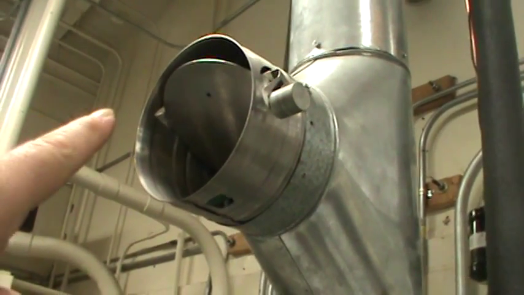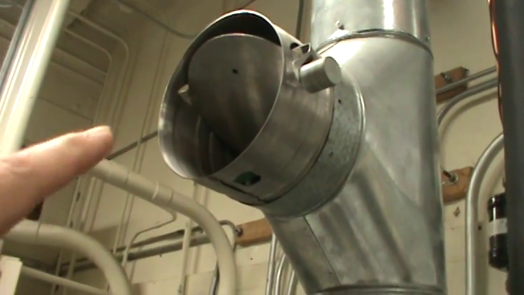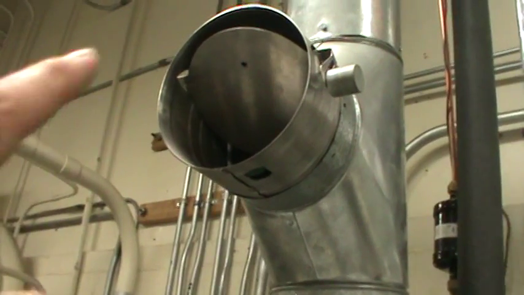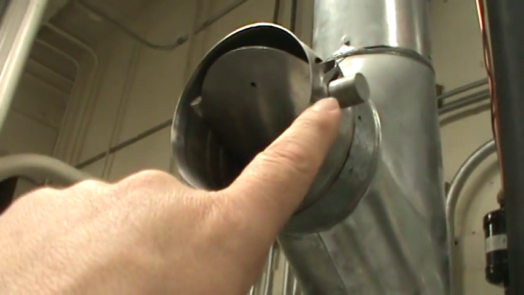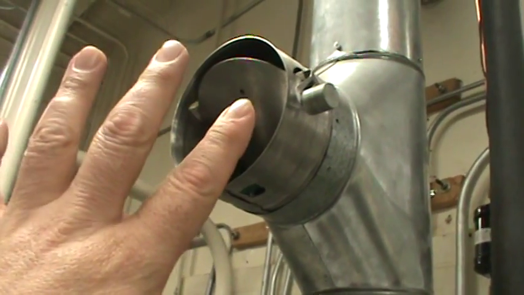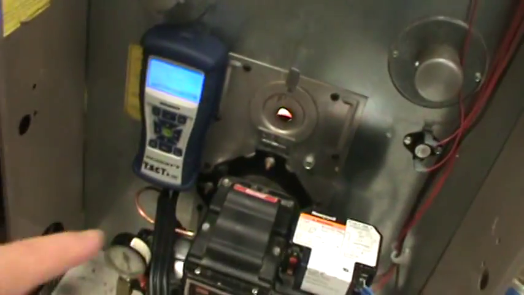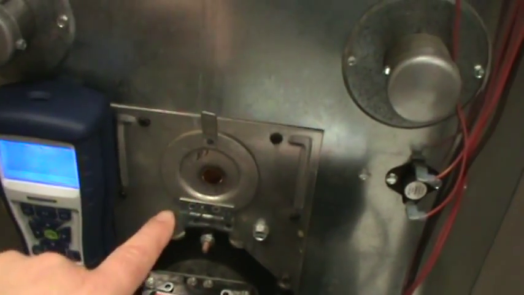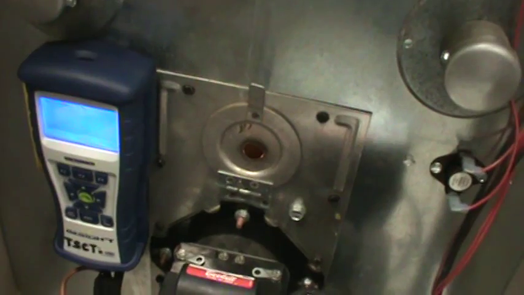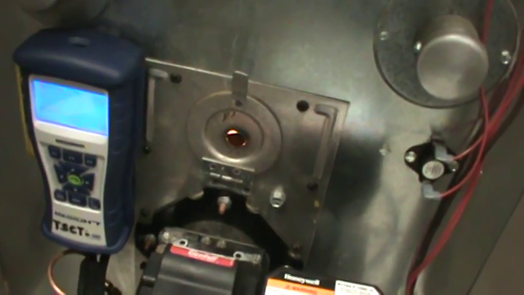So once I set the overfire draft with the barometric draft regulator, it should stay the same. With this weight, if we close that, we get more overfire. That will stay consistent even when my flue system heats up. So again, that's measuring the overfire draft.